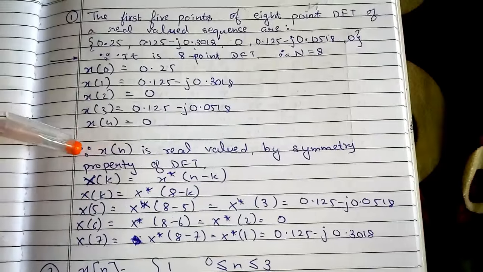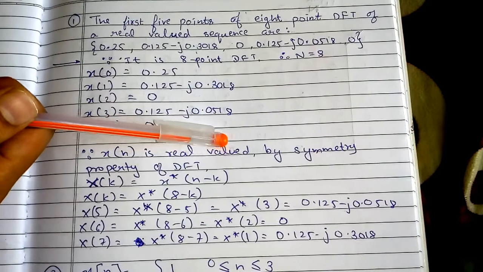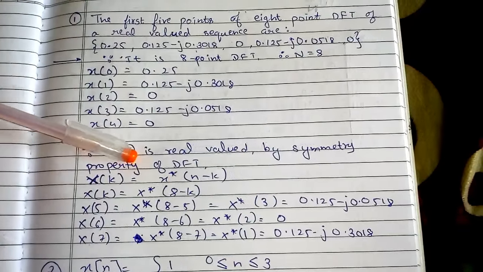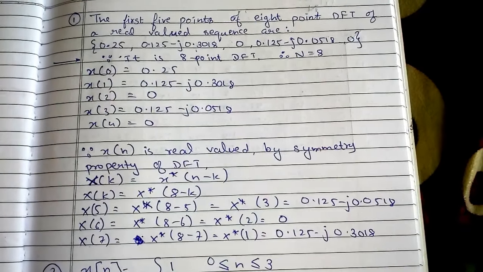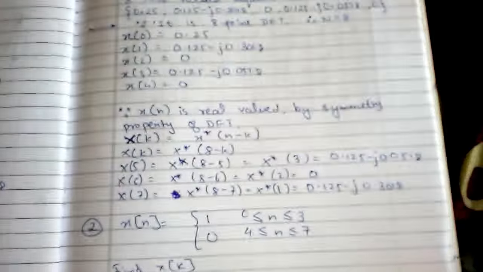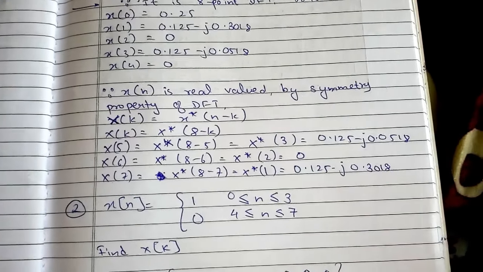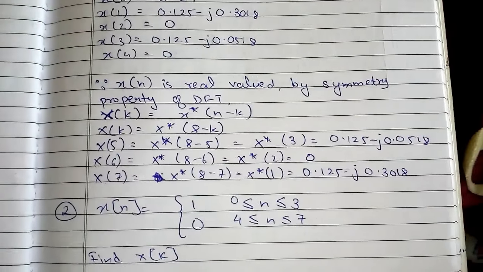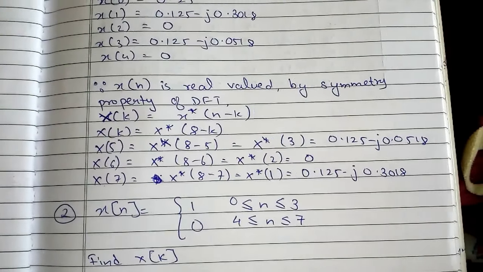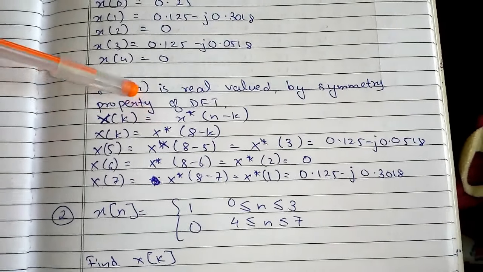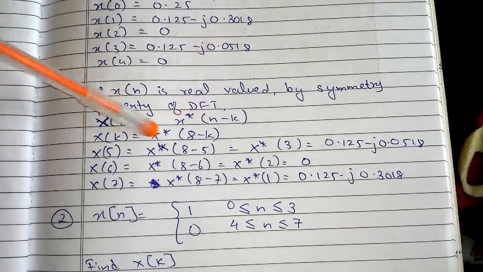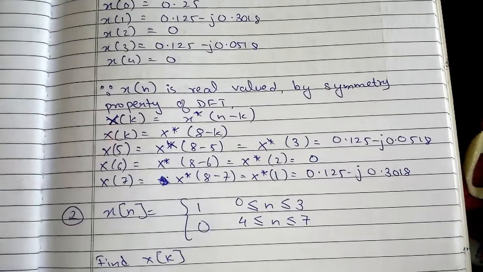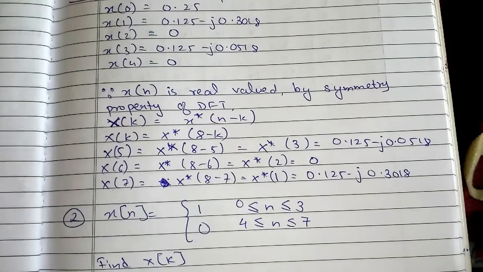Now since it is told that x of n is real valued, by the symmetry property of DFT, x of k is equal to x star of N minus k. Look at this property very carefully, okay? Remember this property because in all our questions we are going to use it at some point or the other. So here my N is nothing but 8, which is the total number of terms. My k is not known and actually I have to calculate x of k.